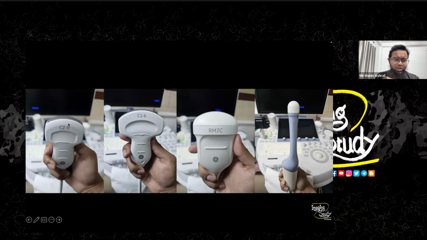This is a G machine. G is not sponsoring this program, so I'm not avoiding them. They have a good machine. G machine has different types of transducers available. Now this machine has C290, which is a very good transducer to see the fetal heart. I commonly use it for pediatric ultrasound. It gives a very good resolution.